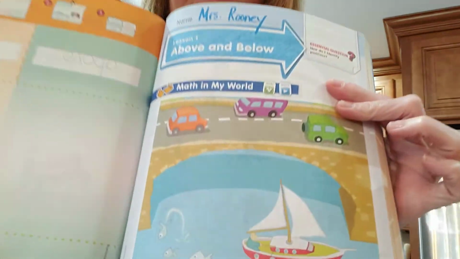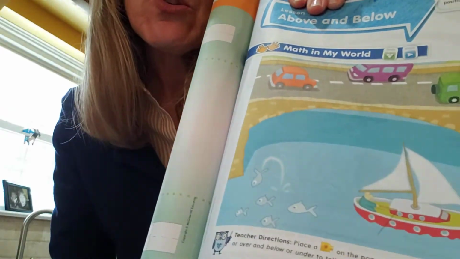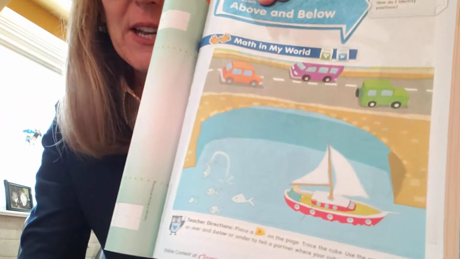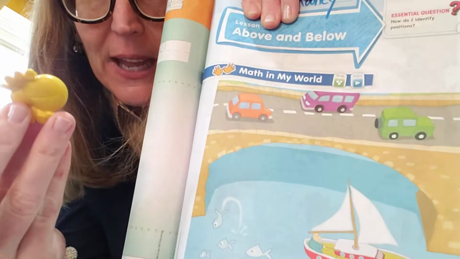I'm going to go ahead and get started. So I want you to be looking at this page. What I would like you to do is grab something little. Maybe grab a Lego, an eraser, a piece of cereal, even a cap of a marker, but make sure you put the cap back on the marker. We're going to move it around on the page. So have your little figure with you.